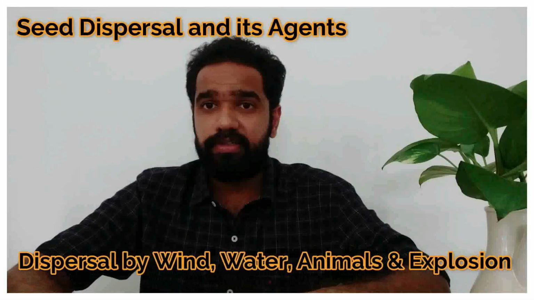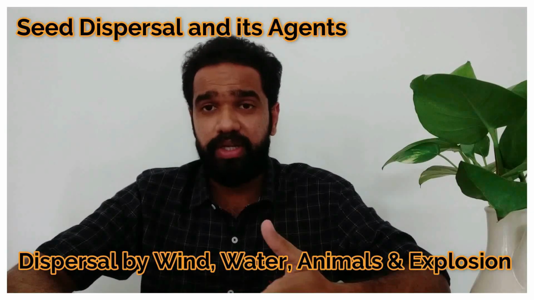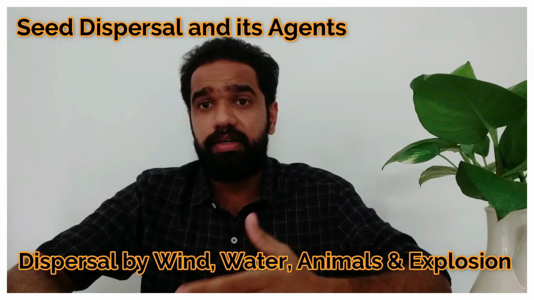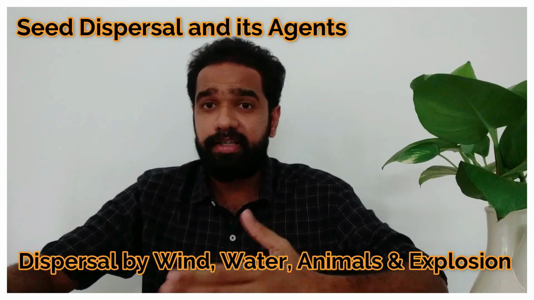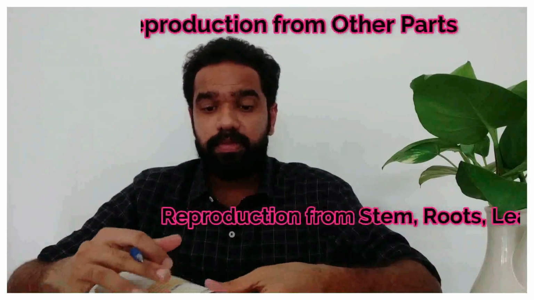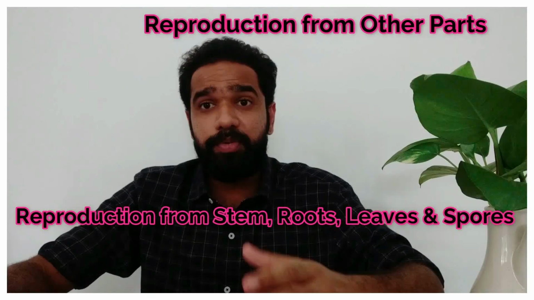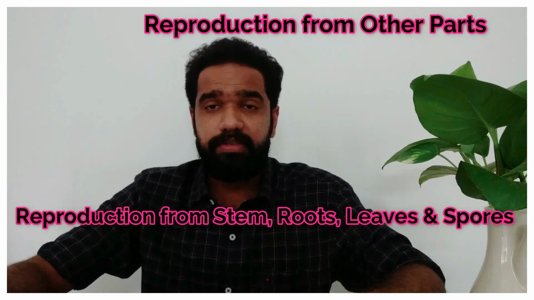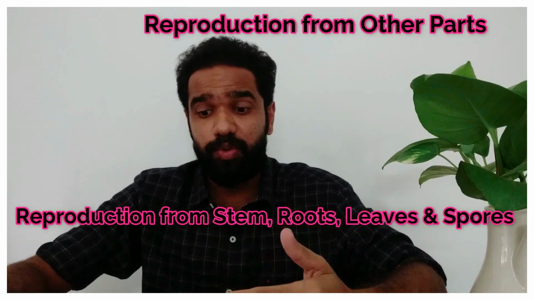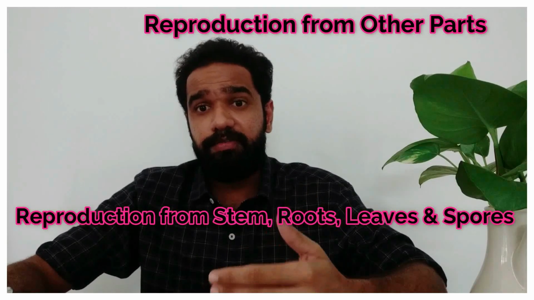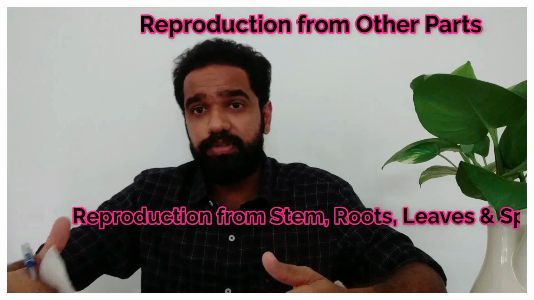Then seed dispersal and its agents, which means dispersal by wind, by water, by animals and by explosion. Another one is reproduction from other parts like stem, roots, leaves and spores.